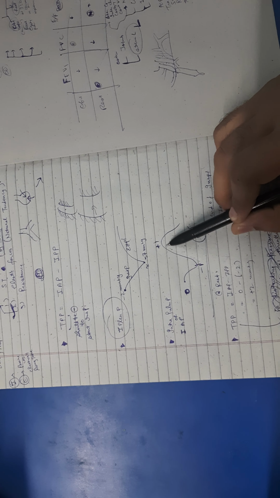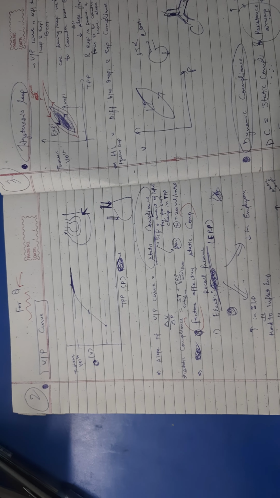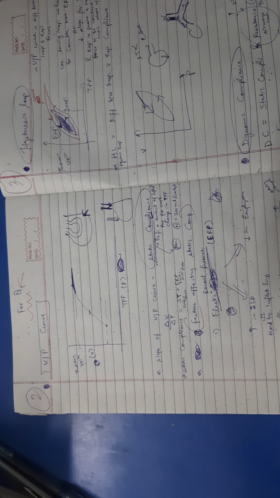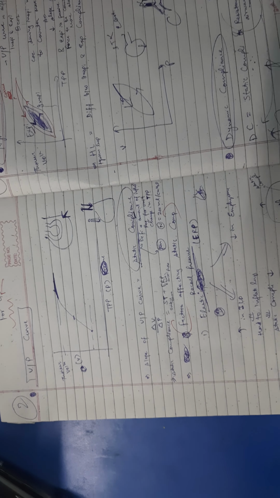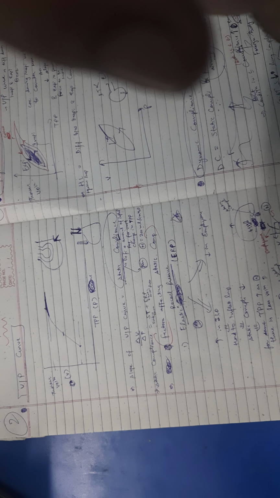This is transpulmonary pressure, this is thoracic volume, this is called the V by P curve. The V by P curve is important for physiology because it decides the static compliance. So what does static compliance mean? Static compliance is basically the adaptability of the lung. It can be defined as how much the lung is wanting of inflation, that is static compliance.